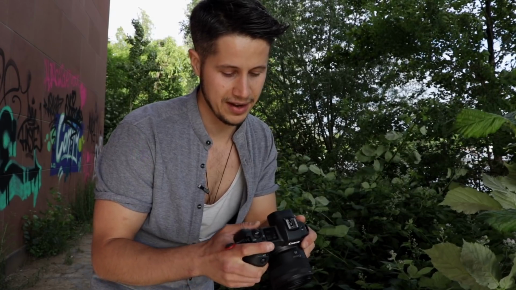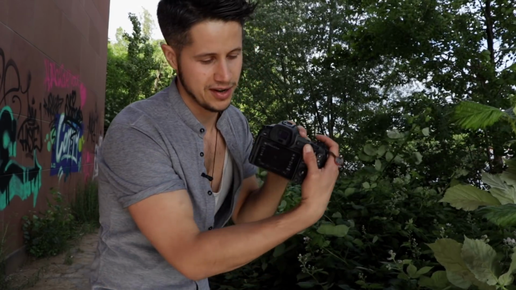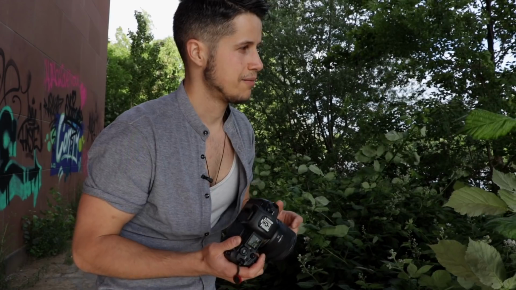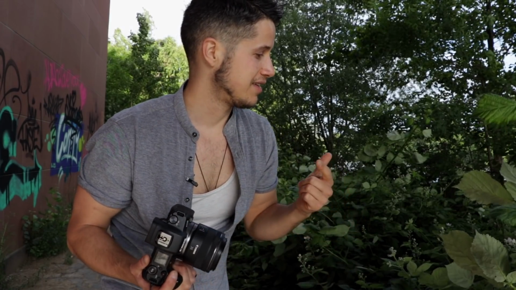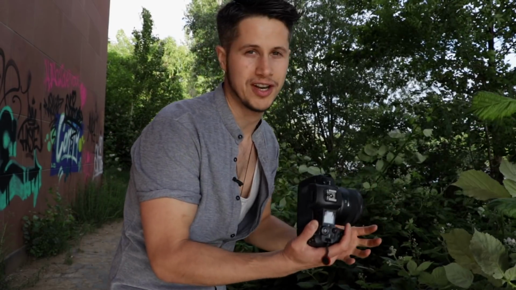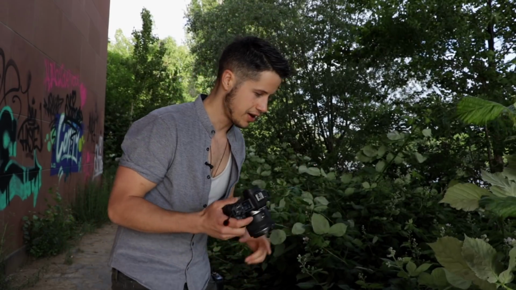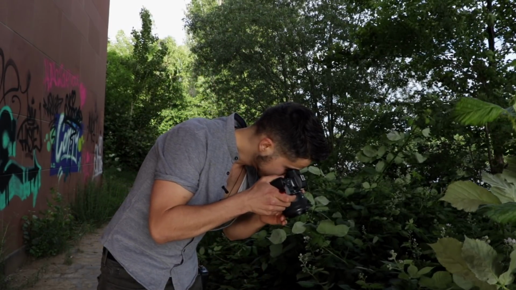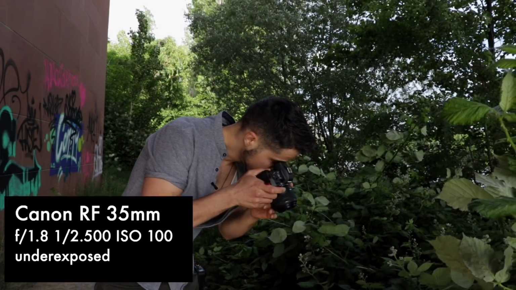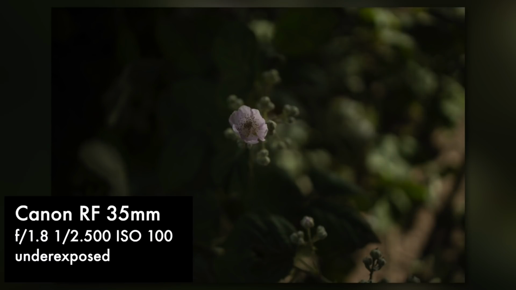In this case I can start, I mean on mirrorless cameras it's pretty easy because you can already see how your final image will look, but let's try maybe 1/2500 of a second, because there is enough ambient light available and we have a lens with a fast aperture. Let's see what's going to happen if I use a shutter speed of 1/2500 of a second, because everything is in motion here. And let's take this flower here for instance. As you can see, the image is pretty dark.